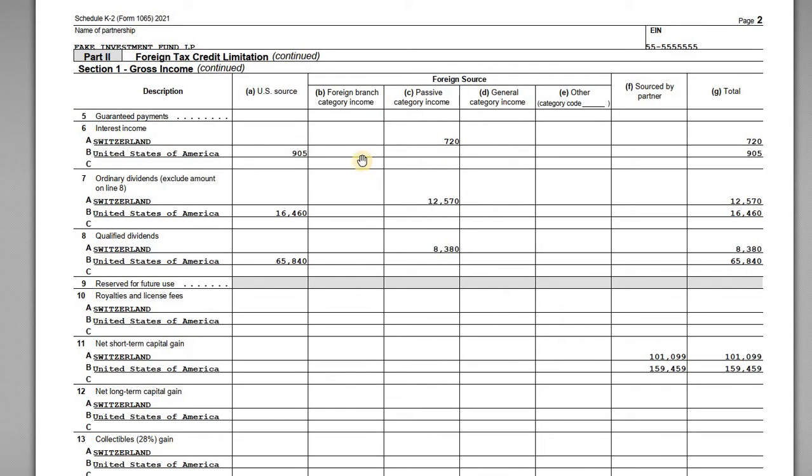Foreign branch category income, this generally happens when we have a qualified business unit or a QBU. So we actually have a branch in a foreign activity, or foreign country rather, and we're generating ordinary trade or business income. Nothing here because this is just an investment partnership. I would go look at my other videos, the playlists 1 and 2, where we cover those scenarios where we have U.S. ECI and then non-ECI foreign income. That's where you'll see the foreign branch category.